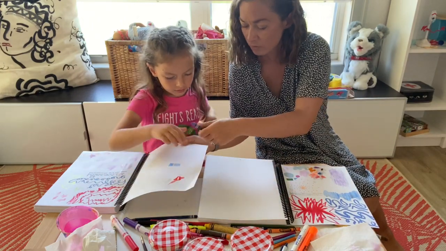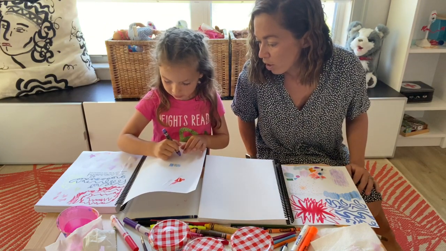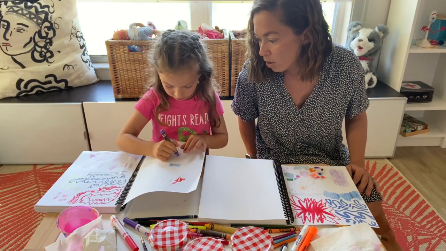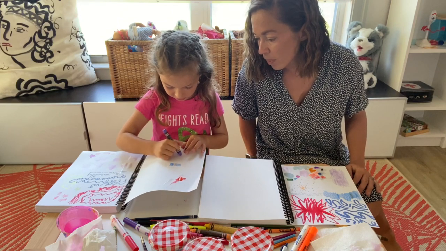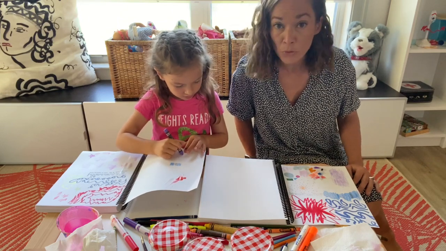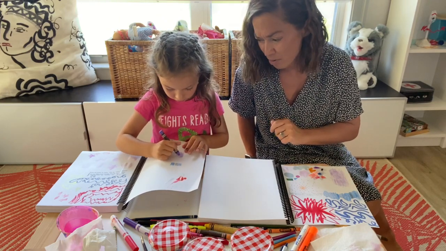All right, so very gently rub the crayon over the brush. Okay, so while Lucy's doing her crayon rubbing, not crab rubbing, that'd be weird.